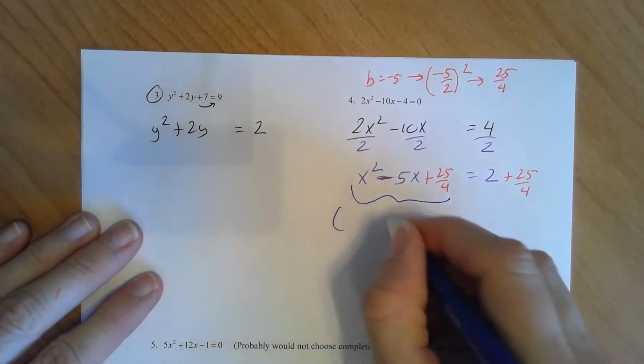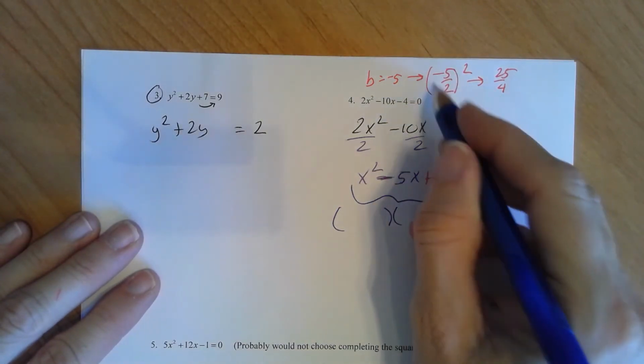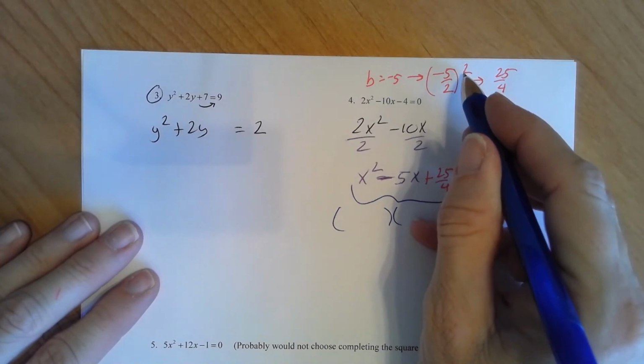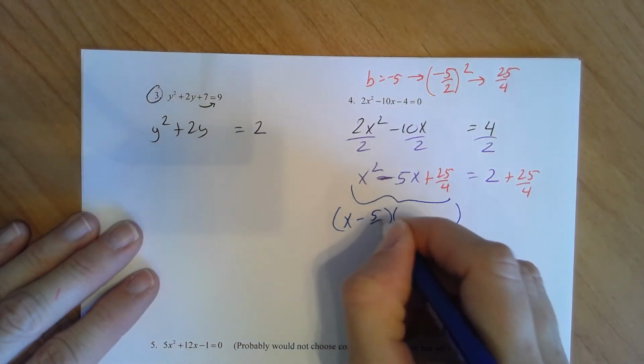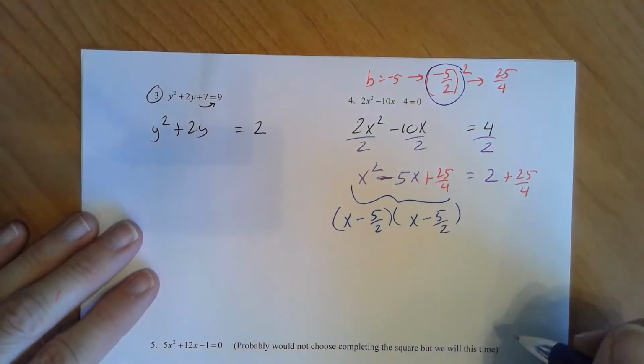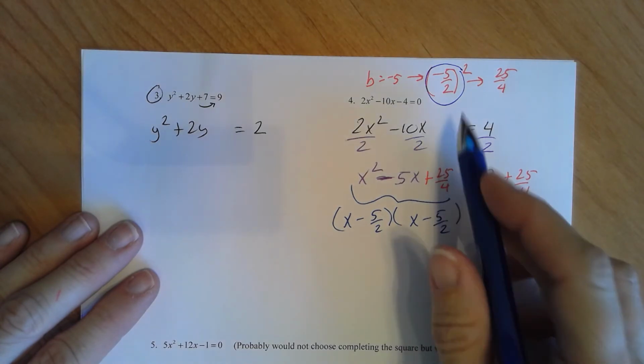Now we've never really factored with a fraction here. So all you got to do is go back to the thing before you squared it, and that's what's going to go in those last blanks. So it'd be x minus 5 halves and x minus 5 halves. So just put that in the last blanks.